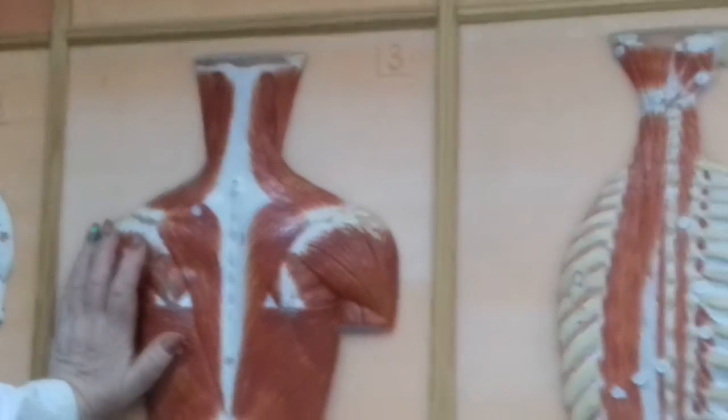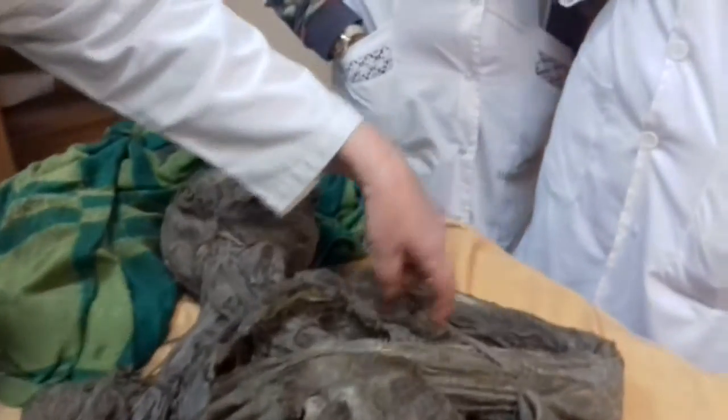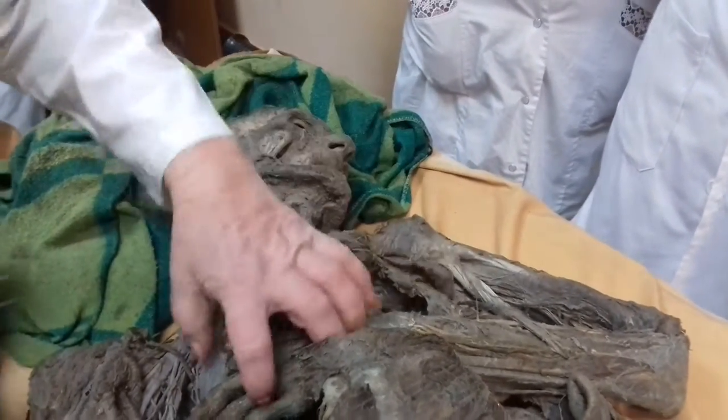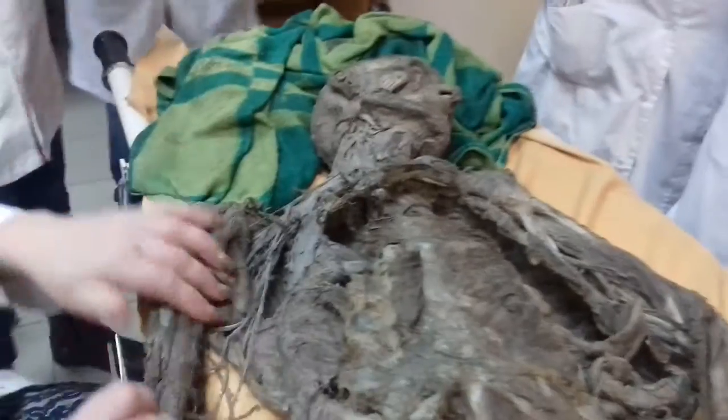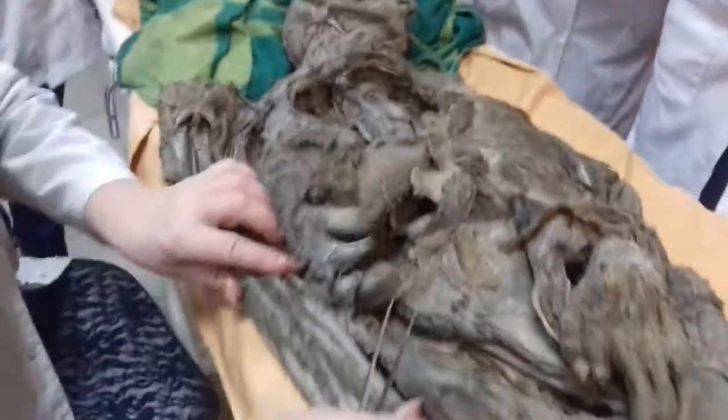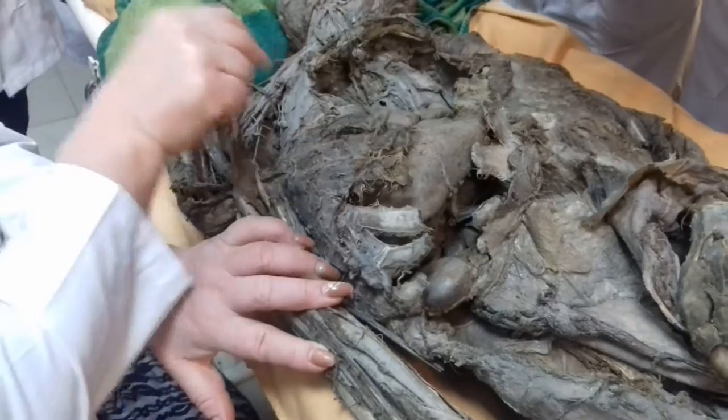Pectoralis major. Pectoralis major muscle, musculus pectoralis major, musculus pectoralis minor. Serratus anterior. This, do you see, is serratus anterior muscle. You can see the 9 teeth, do you see, attached to the ribs.